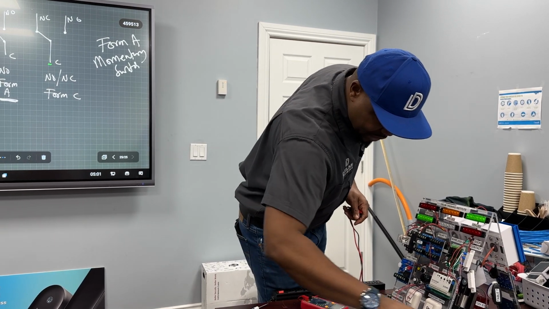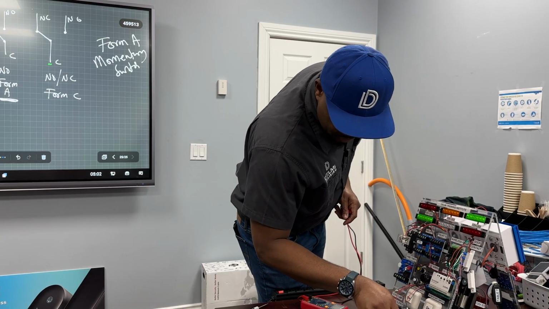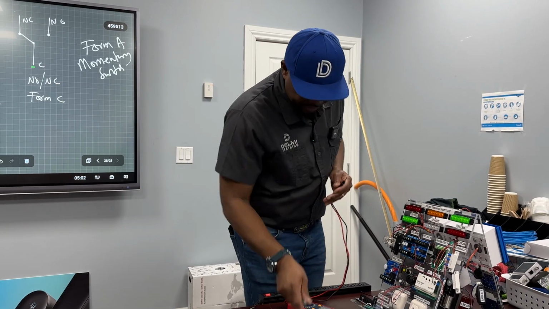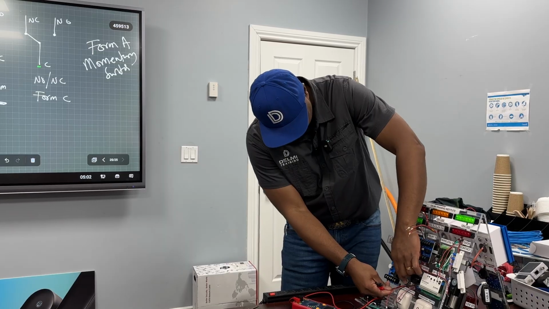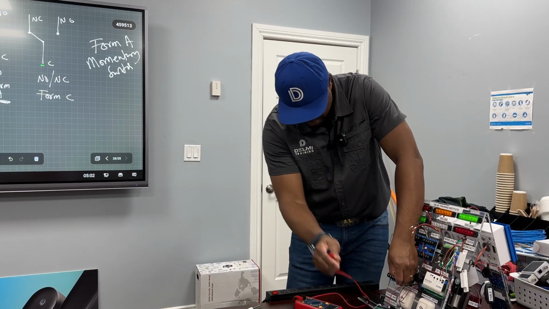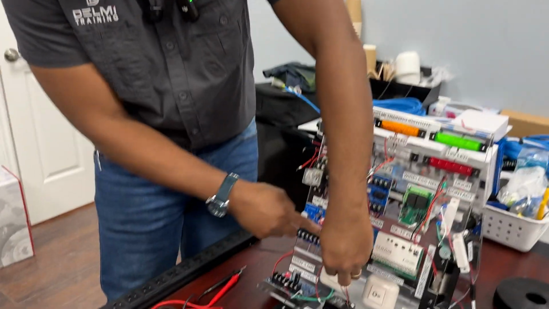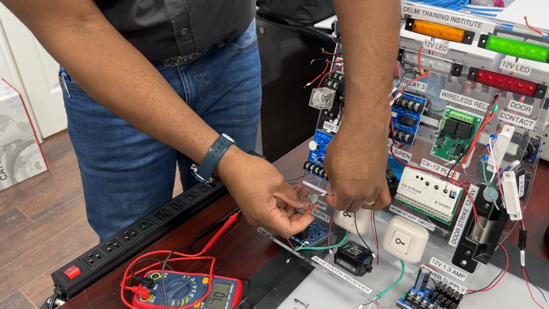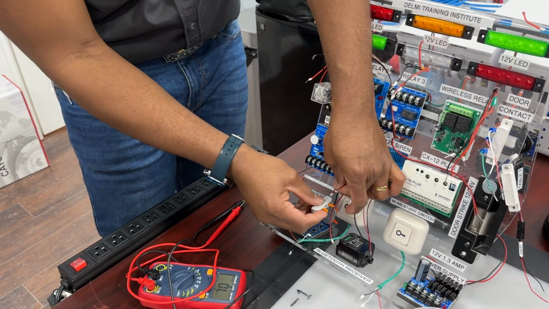We had another one in here. Okay, so what we're going to do is we're going to use one of these ones here. So what I'm going to do is I'm going to connect. See, we have a switch here that looks identical like this. So I'm going to connect two splice connectors on here.